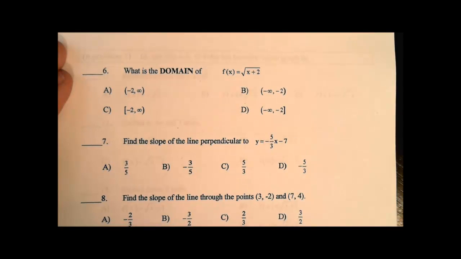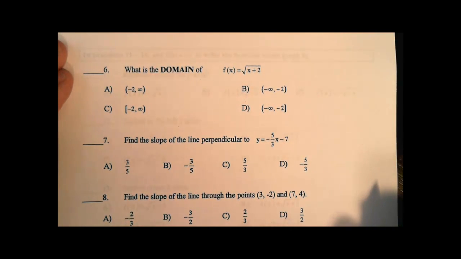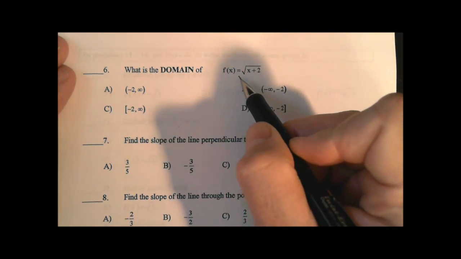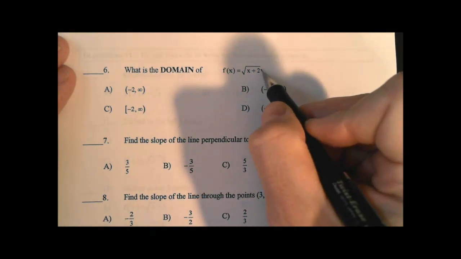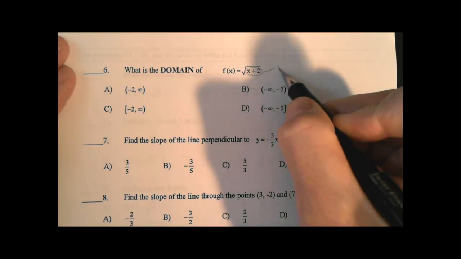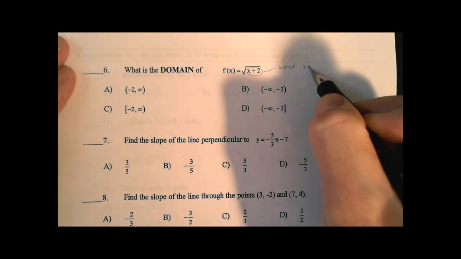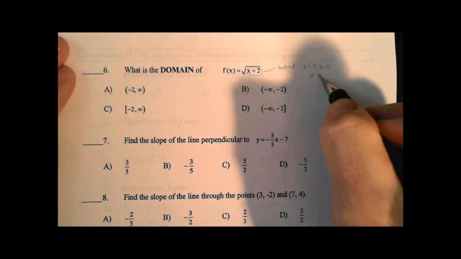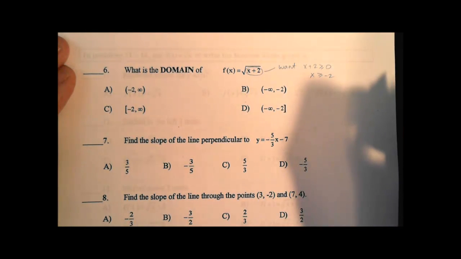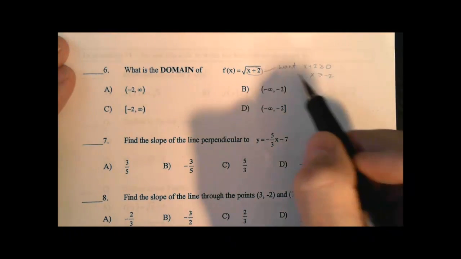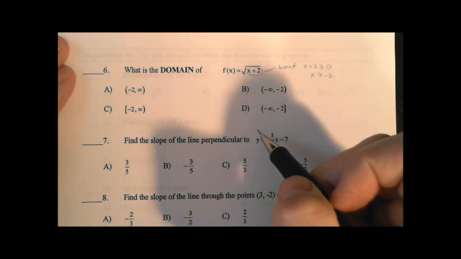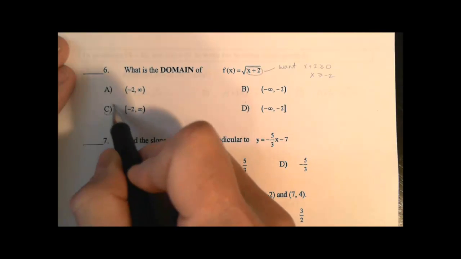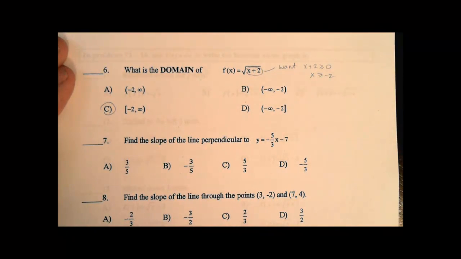Okay. All right, number 6 asks us another domain question. In this case, f of x is the square root of x plus 2, and for this, we want x plus 2 to be greater than or equal to 0. And that says that x would be greater than or equal to negative 2. And remember, or equal to, we are allowed to take the square root of 0. So greater than or equal to negative 2 would be C.